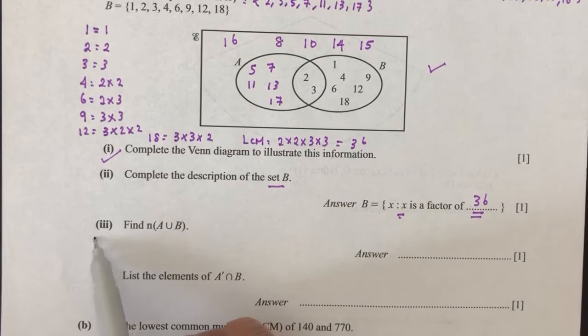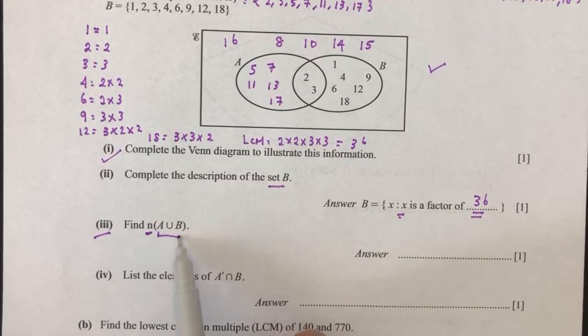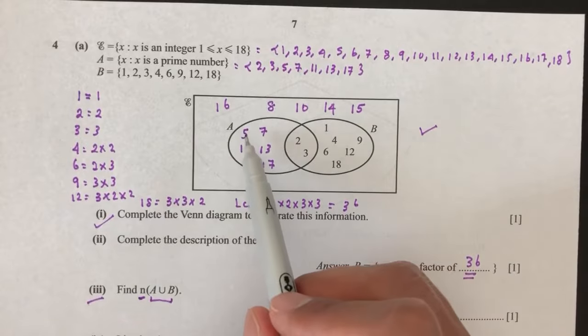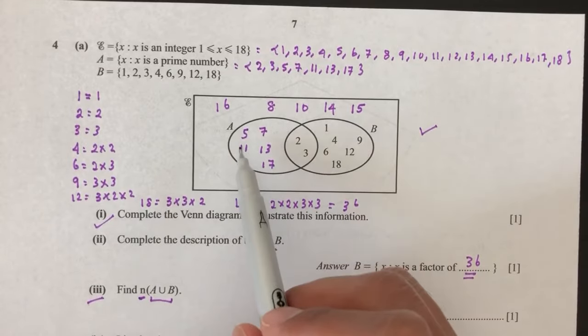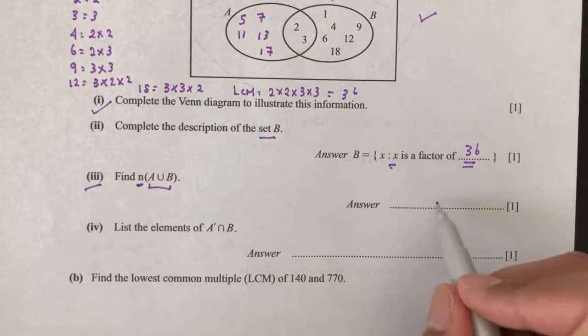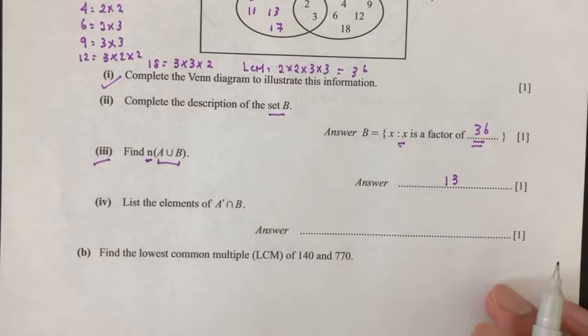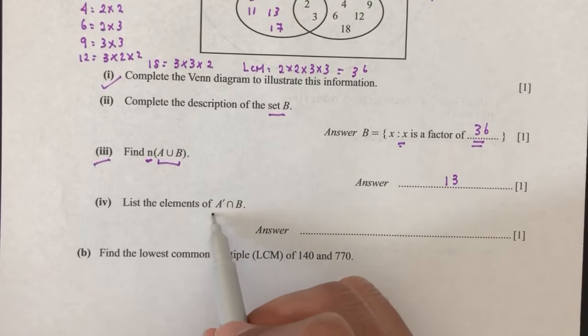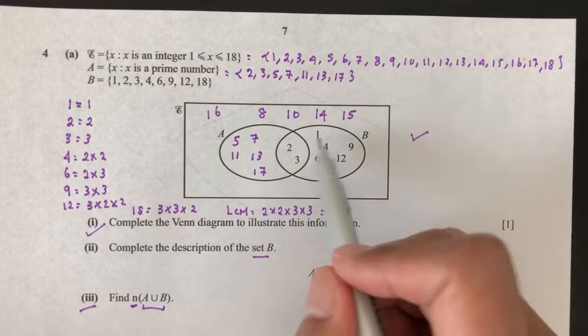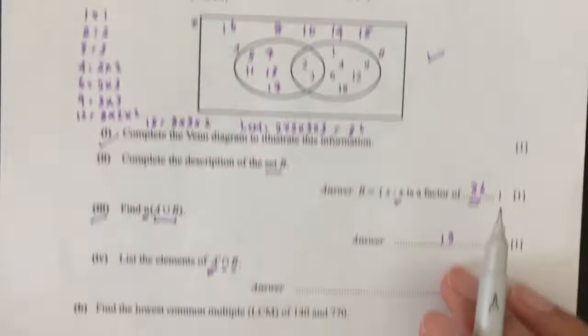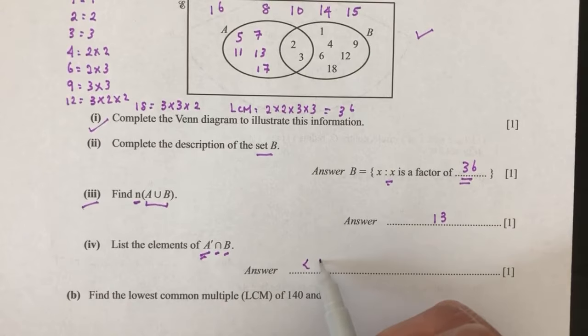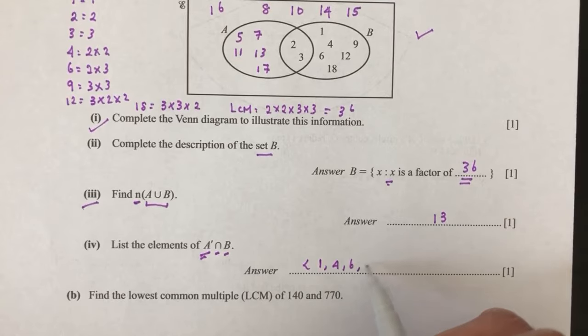Now part 3, find the number of A union B. So let's count. Outside we have 5, so inside there needs to be 13 numbers. Now list the elements of A prime intersection with B. So A prime will be outside of A, and this will be the set we're looking for. So it will be 1, 4, 6, 9, 12, 18. That's the set of this.